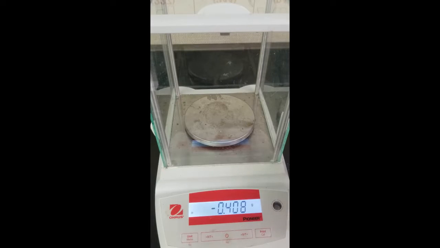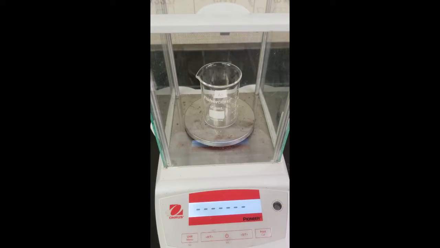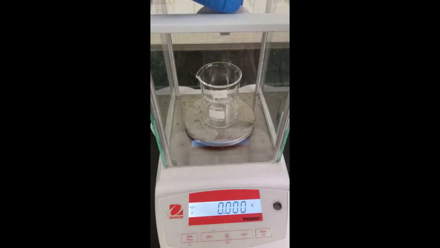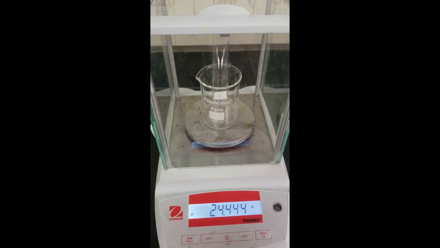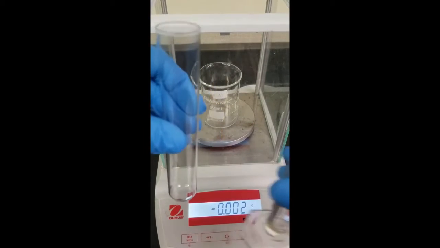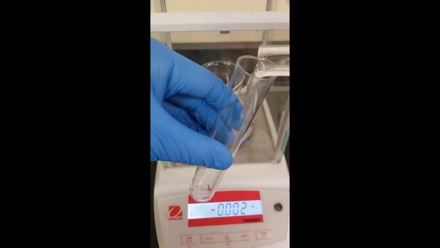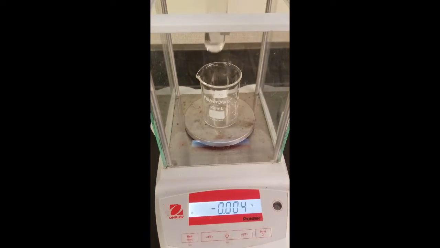All right, so first thing we're going to do is get the mass of our test tube. So I'm going to put a beaker in here to hold the test tube, tare it out, and then place the test tube in here and record a mass for it. And now that we have the mass of the test tube, we're going to add 10 mL of our cyclohexane that I have already poured into this graduated cylinder. So we'll just pour this into here. And then get the mass of our cyclohexane.